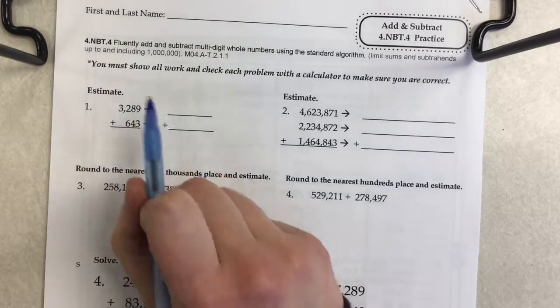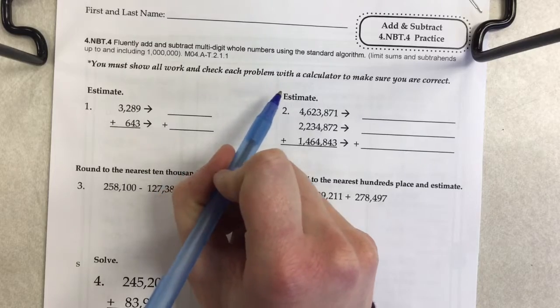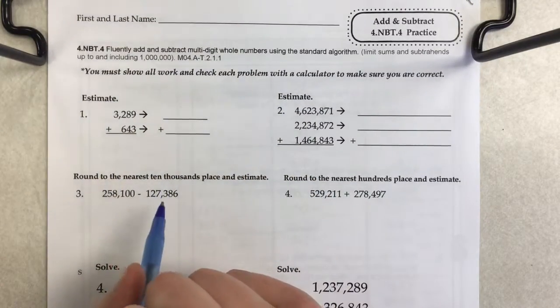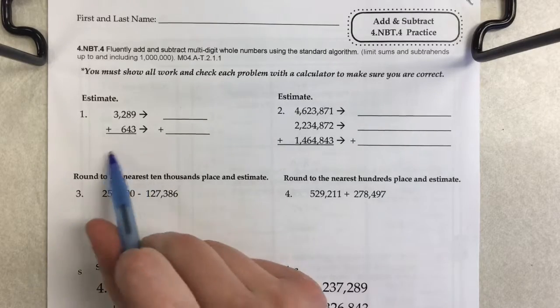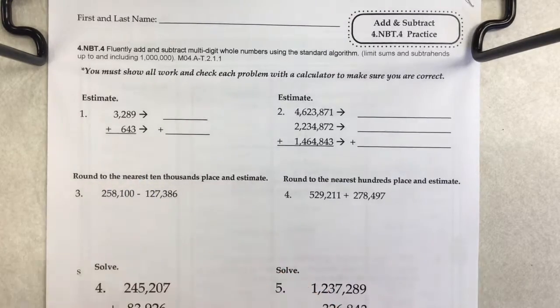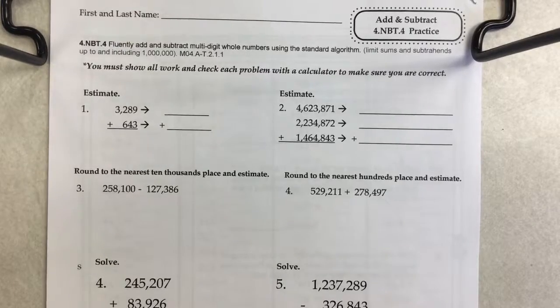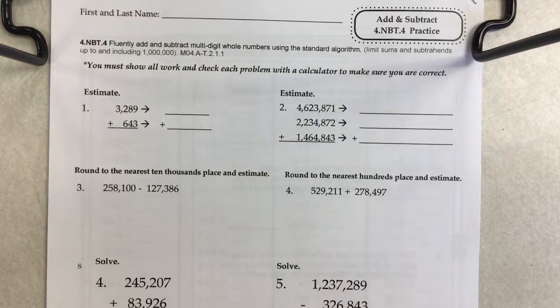It says on here, you must show all work and check each problem with a calculator to make sure you are correct. What is most important to me as you're doing this is the actual work part, like your regrouping and your box strategy, whatever you're doing, if you're adding or subtracting. The answer is a little less important, although it's still important that you're adding and subtracting correctly. So make sure you show all your work and check your problem with a calculator too. But remember, if you just put the answer, you're not going to get the credit because you need your work too. Okay, here we go.